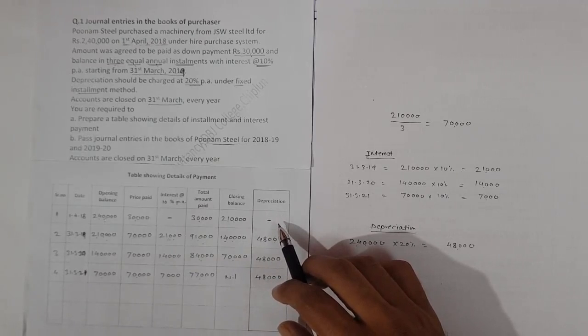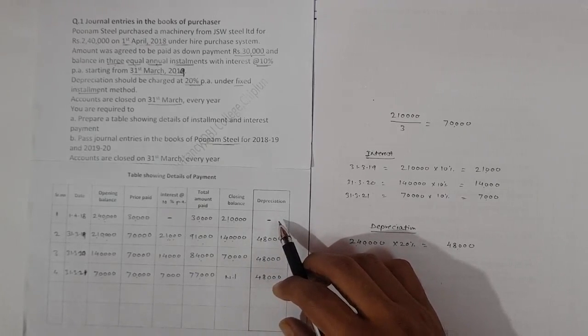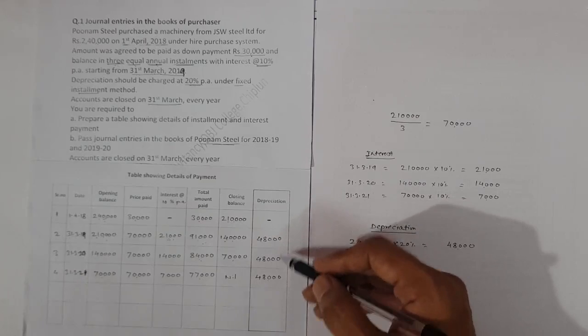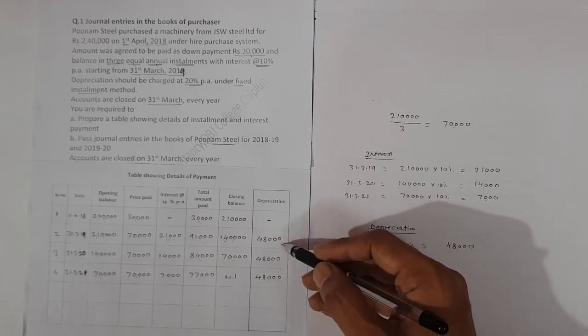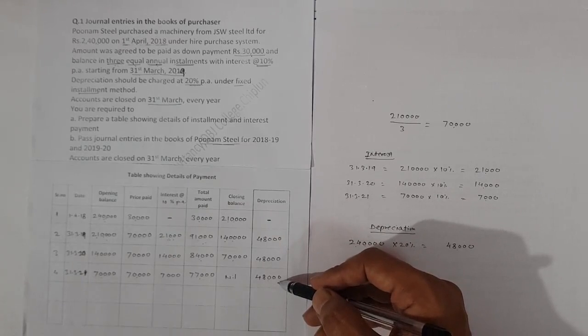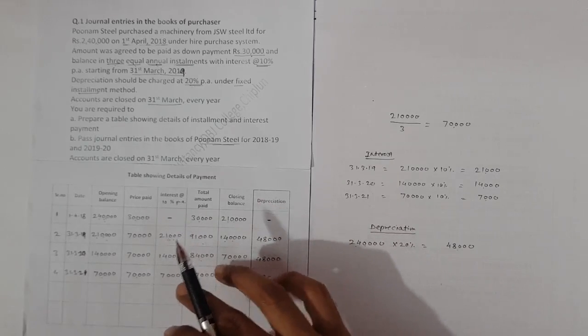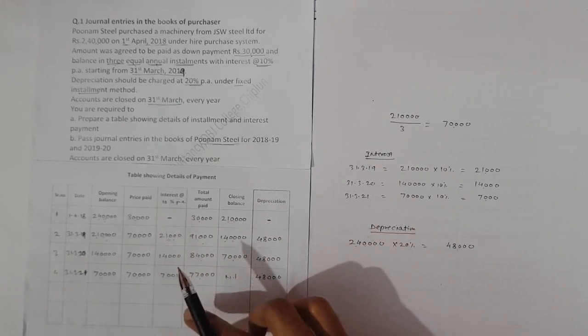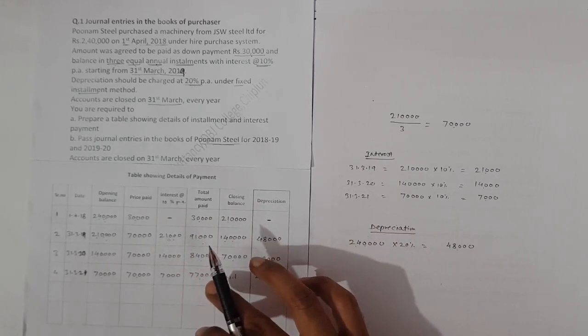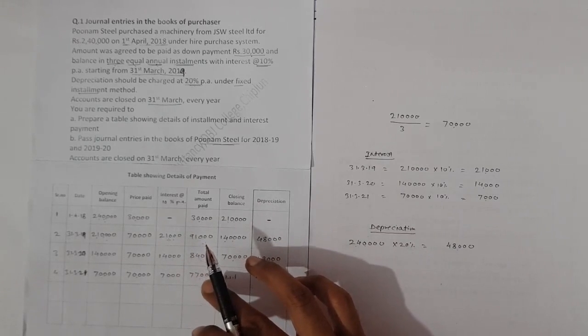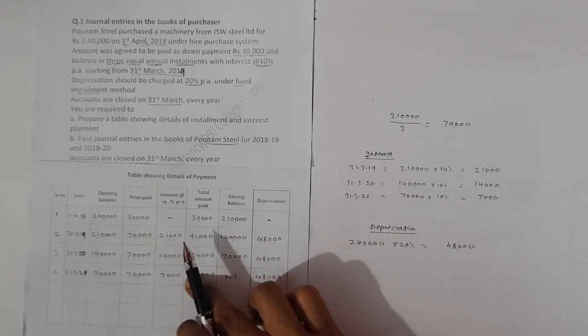Unless the asset is used, we cannot charge any depreciation. So depreciation is 48,000 at the end of each year, which is to be shown only in the books of the purchaser. So this is about the table showing details of payment. For any type of question, even if the entries or ledgers are required in the books of purchaser or seller, this table is compulsory.